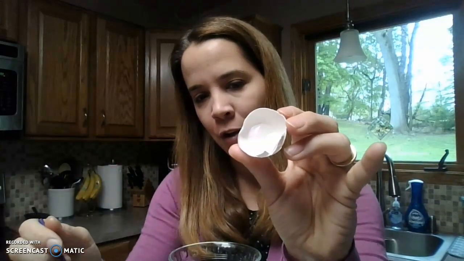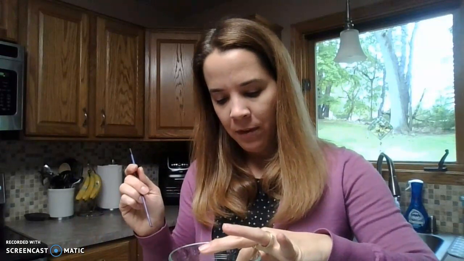So whenever you crack your egg, you can find that eggshell. And inside, hopefully find the little air pocket. Okay, so I did get a little bit of a shell in here. No big deal.